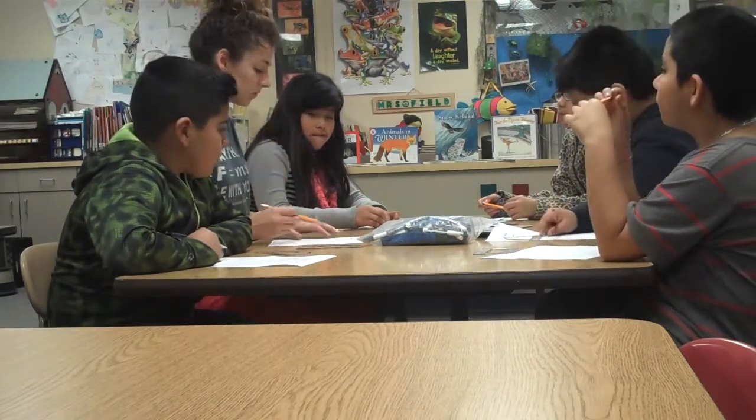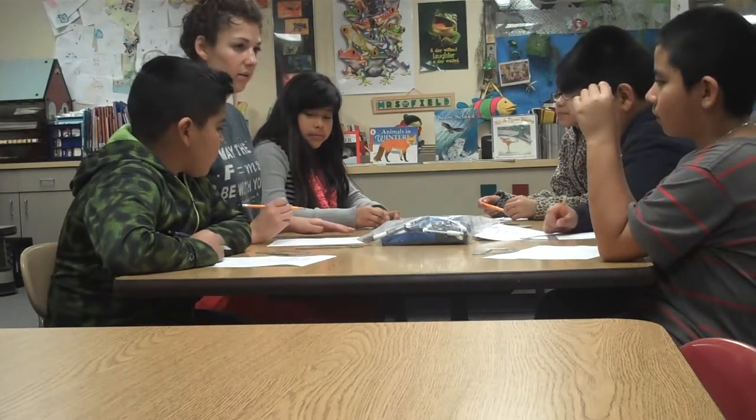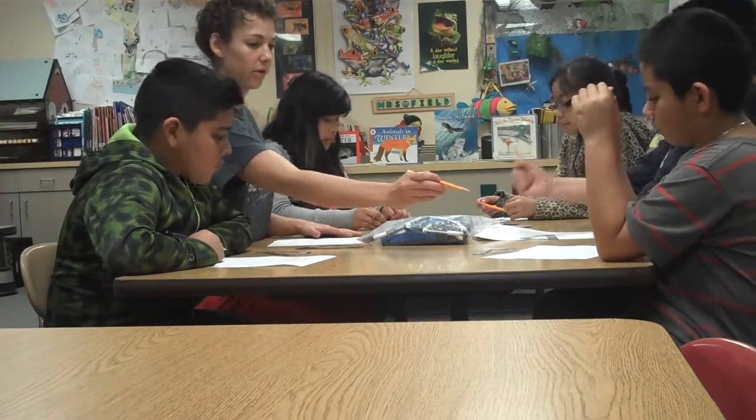Okay. So when we see this little square, if we're looking at number 1, and we see our little square in the corner, what does that mean?